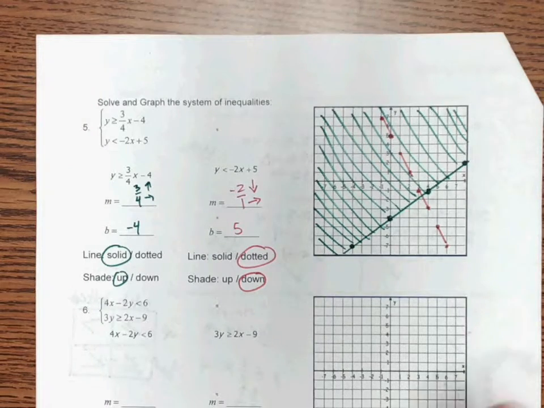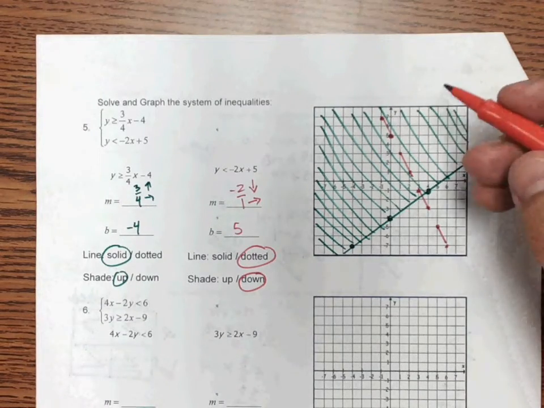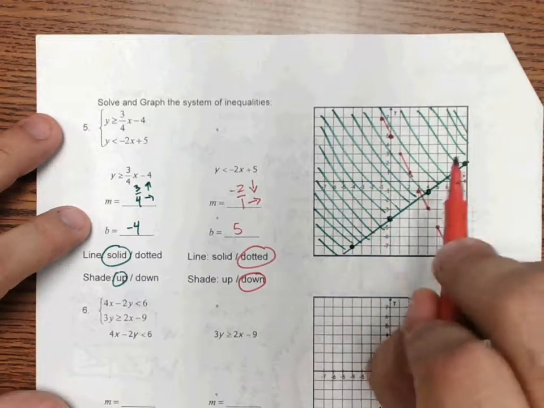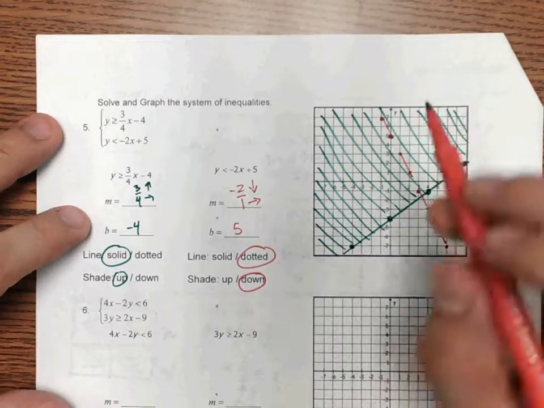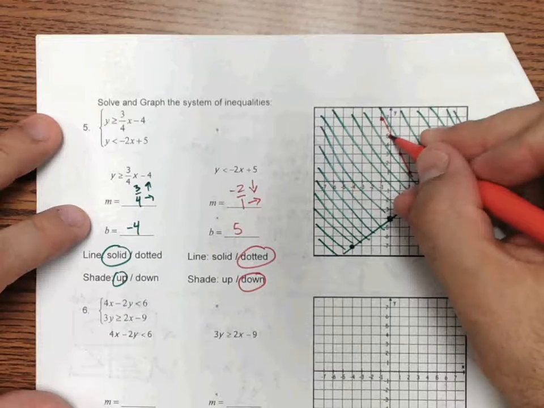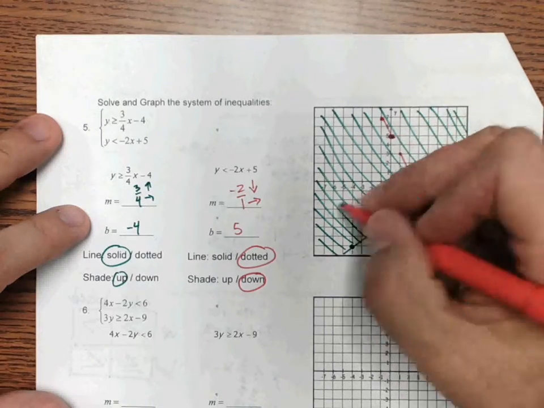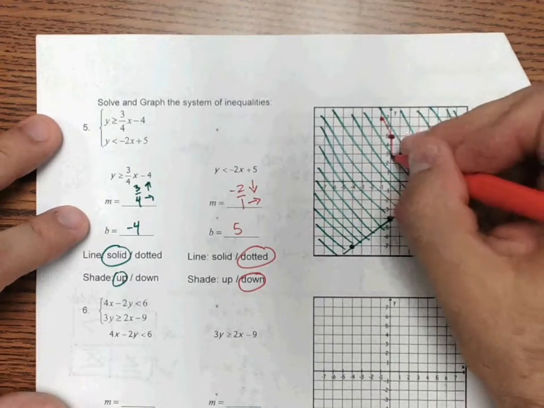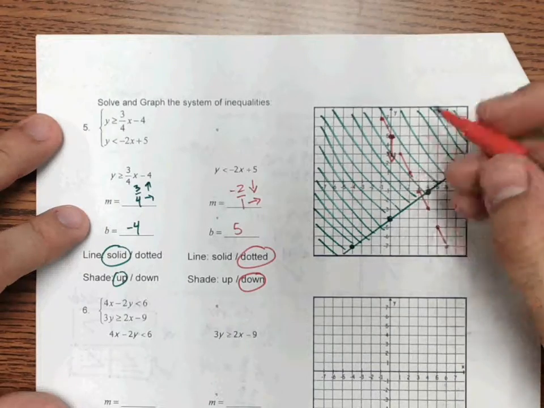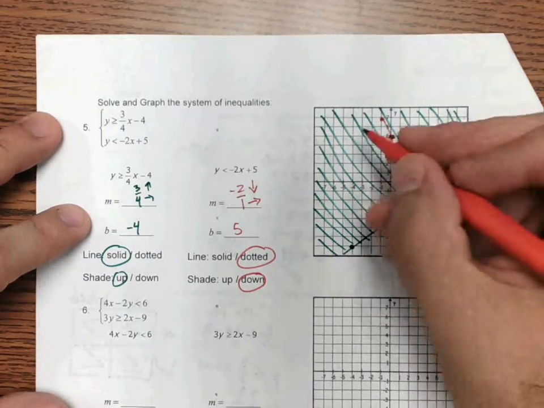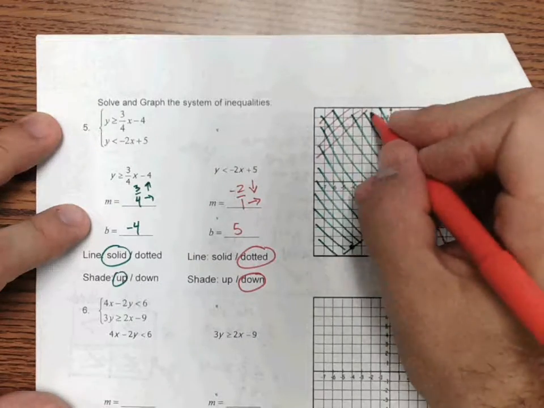Shaded down. Now this is where it gets a little bit tricky with some of these. This is a very steep line. So any way you graph it, it's going to look like left or right. What you want to do is you want to pick the y-intercept here, okay? And then if I go straight up, that's up. If I go straight down, that's down. Now it says down, so I'm going to graph this direction, downward. Now this encompasses all of this area over here, okay? So it's going to look like this.